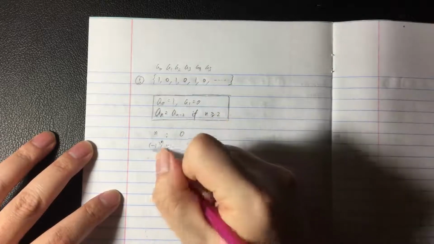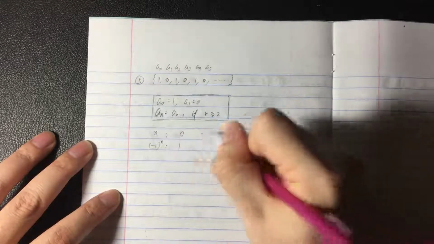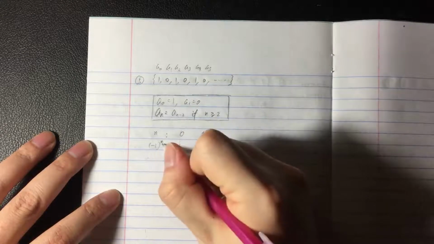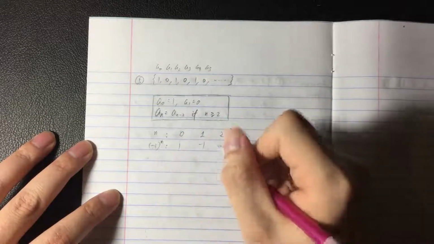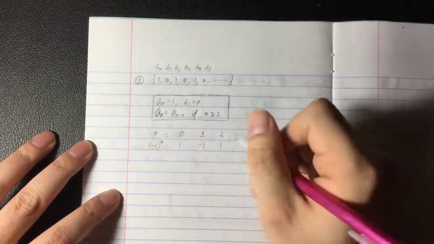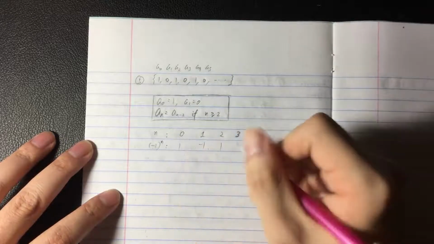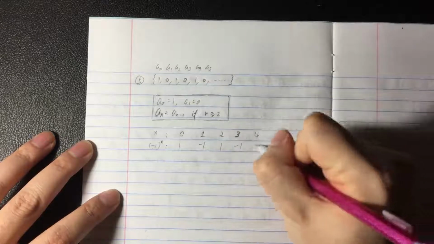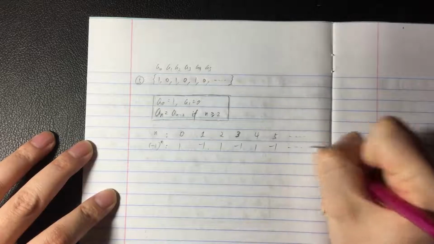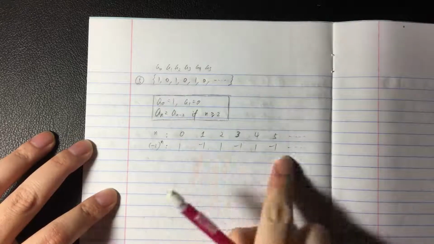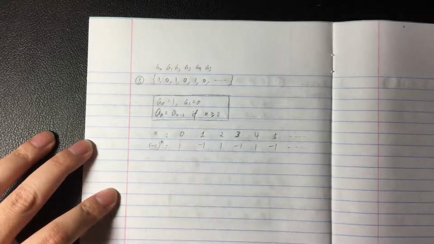When n is 0, -1 to the power n is 1. When n is 1, -1 raised to power 1 is -1. When n is 2, -1 raised to power 2 is 1. When n is 3, -1 raised to power 3 is -1. When n is 4, I get 1. When n is 5, I get -1, and so on. Now, this sequence and this sequence look almost the same, but a little different.